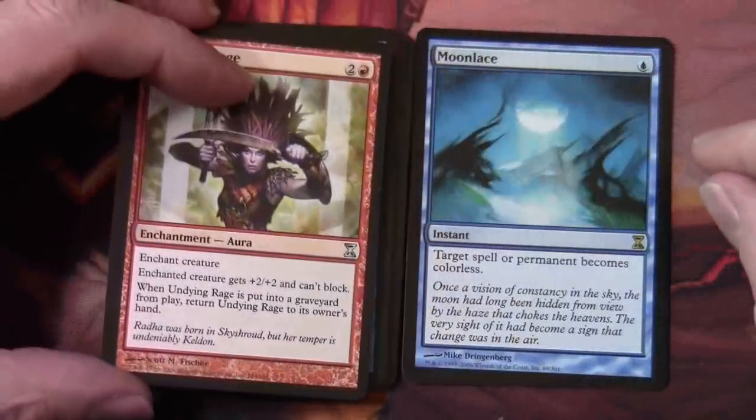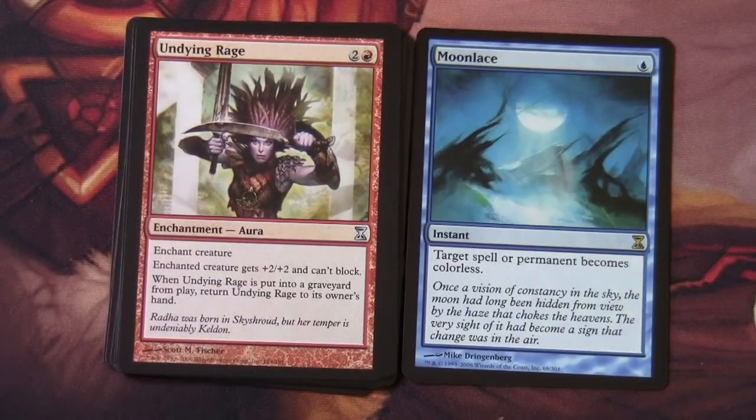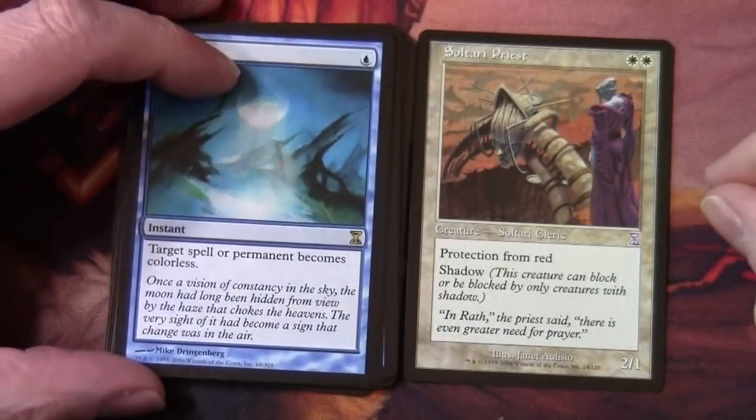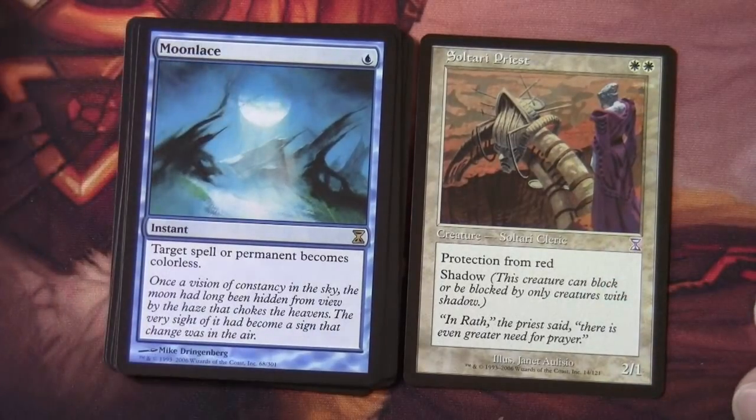And our rare is Moonlace for a single blue instant. Target spell or permanent becomes colourless. And our time shifted card is Soltari Priest. 2 white, creature Soltari Cleric, protection from red, and it also has shadow on it. This creature can't block or be blocked except by creatures with shadow.